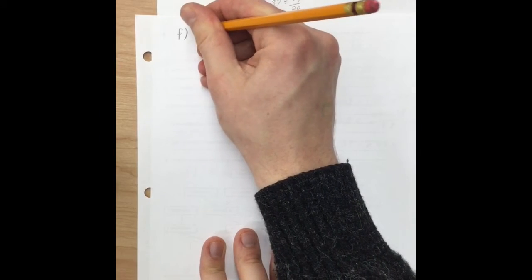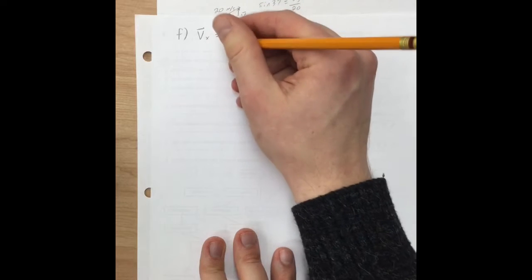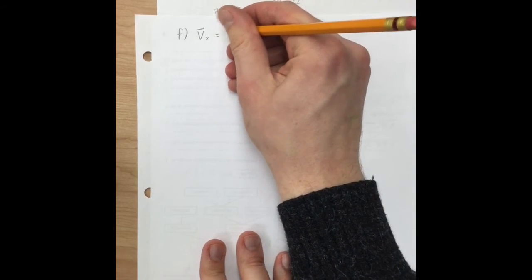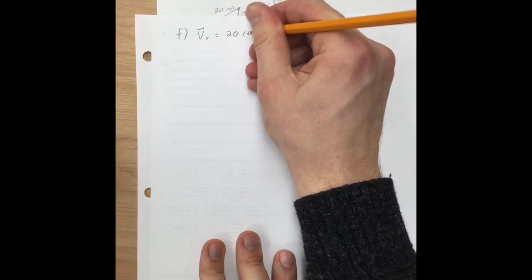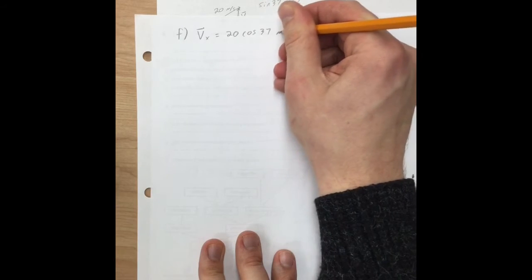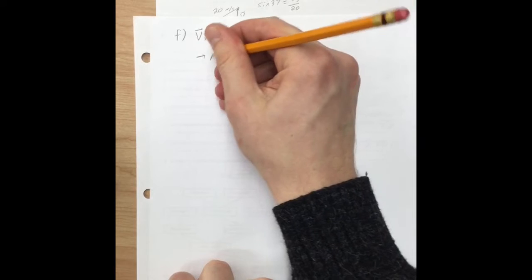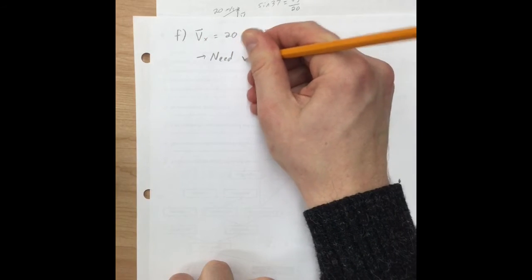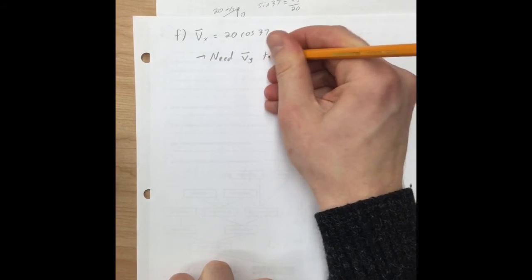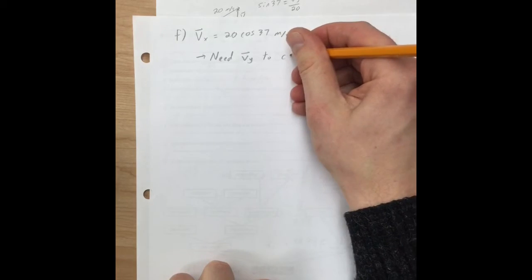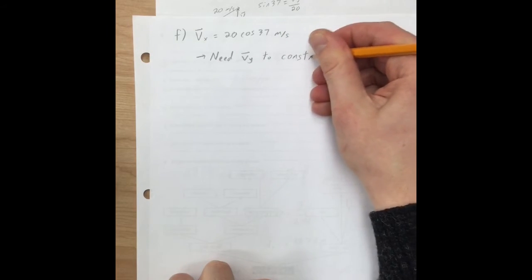So first of all, we know Vx is always equal to the same thing. In our case, it's 20 cos 37. But we need Vy to construct our triangle by vector addition.